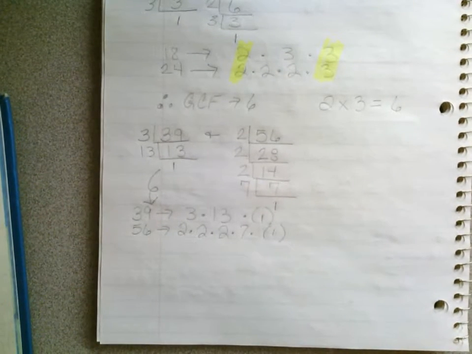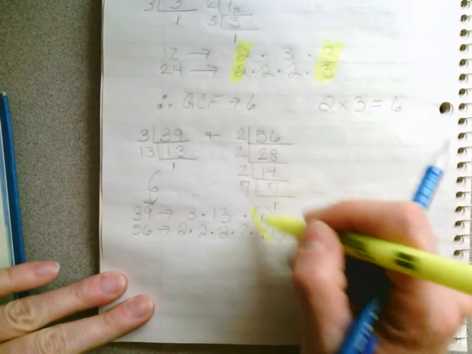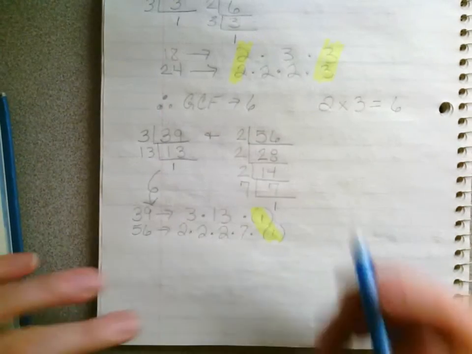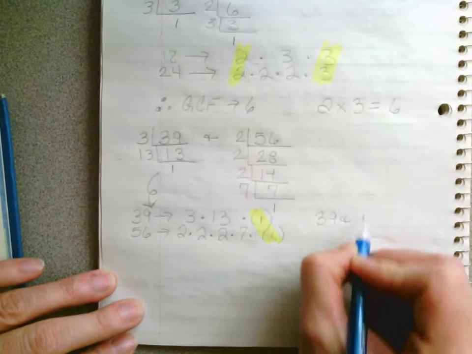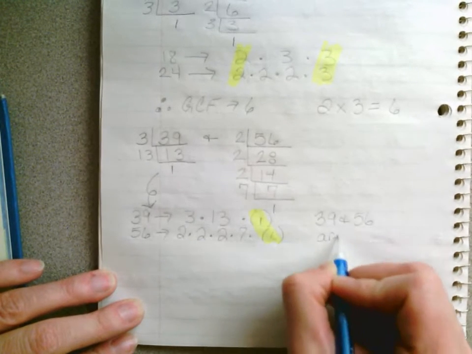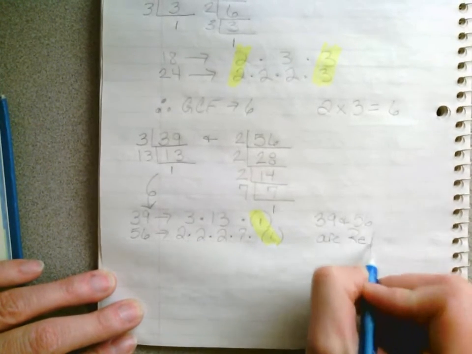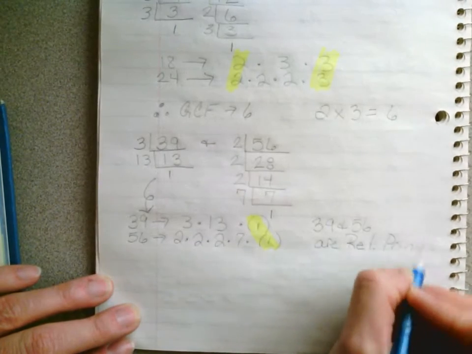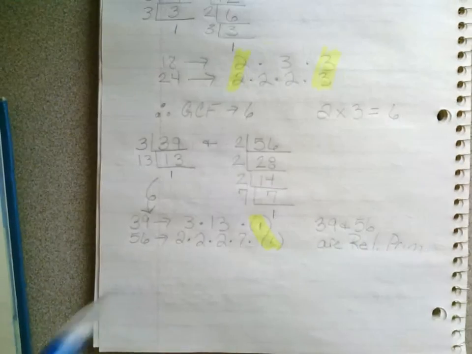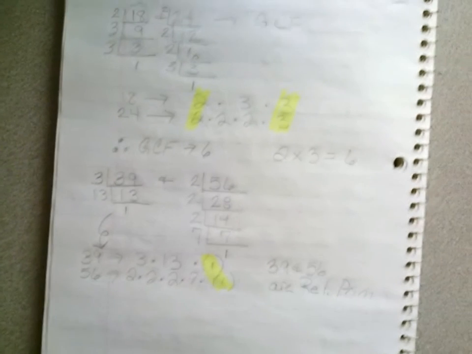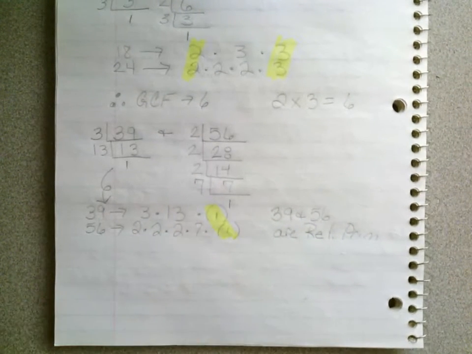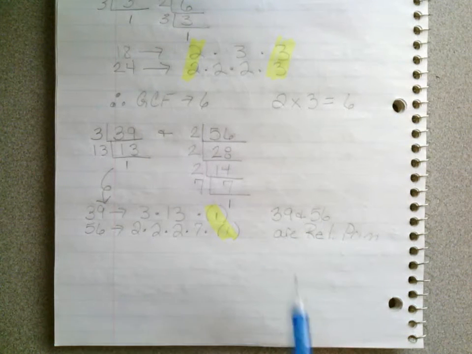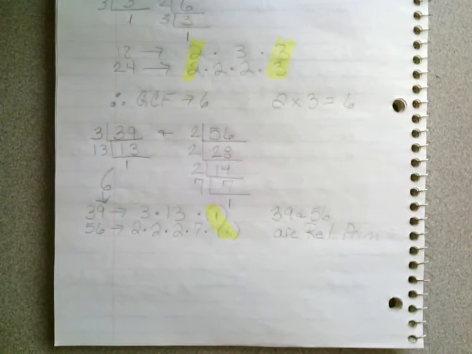Are these relatively prime? Yes, because the 1 is the only thing they share. So 39 and 56 are said to be relatively prime because the definition is all they share is a 1. Two numbers are relatively prime when the only factor they share is a 1, and that's the case here.